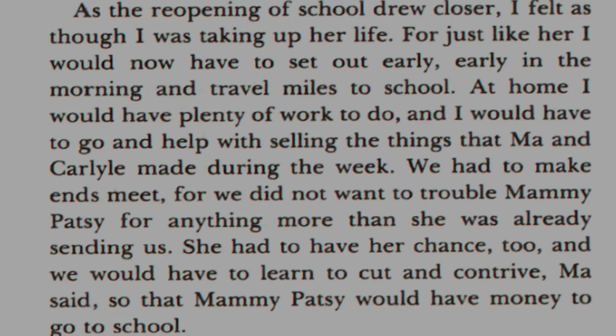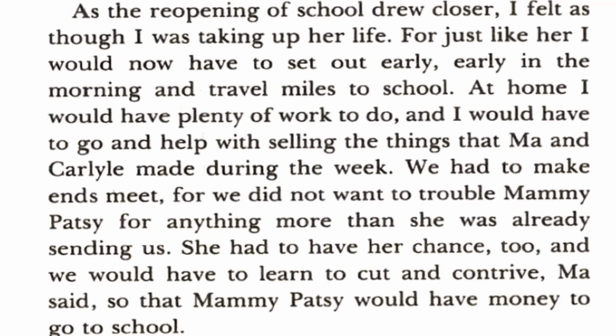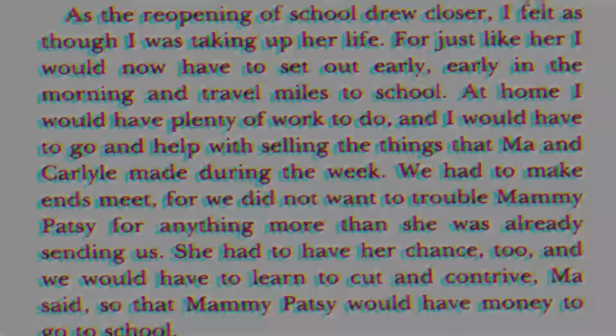Besides, Lacey knows that she is pursuing an education, not just for herself, but also for Anjanee. And so she will not waste her chance. The table turning of Lacey and Anjanee comes full circle, as Lacey feels like she is taking up Anjanee's life. Like Anjanee had to, she will now have to wake up early to go to school. Also, like Anjanee had to, Lacey must now do a lot of work to help make ends meet, such as selling things with Ma and Carlisle during the week.